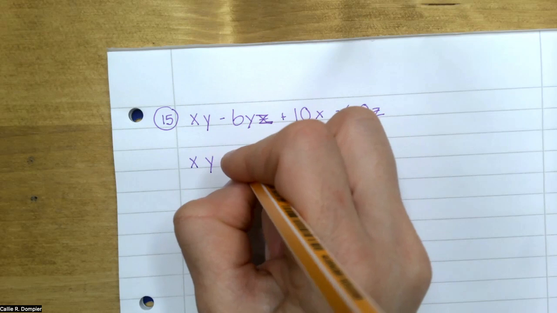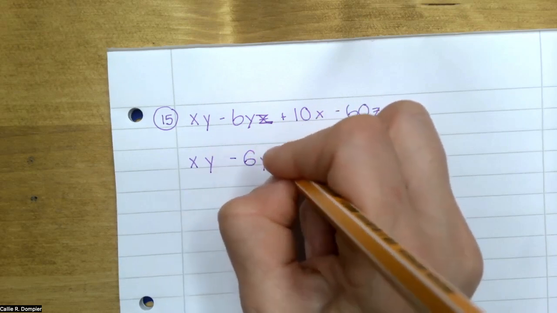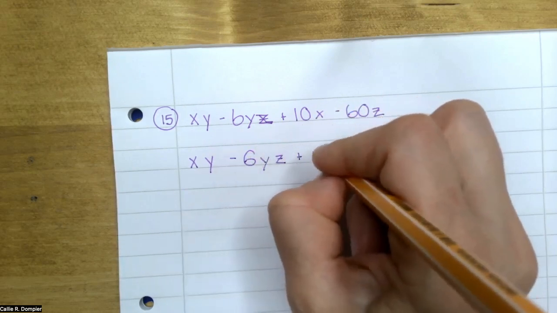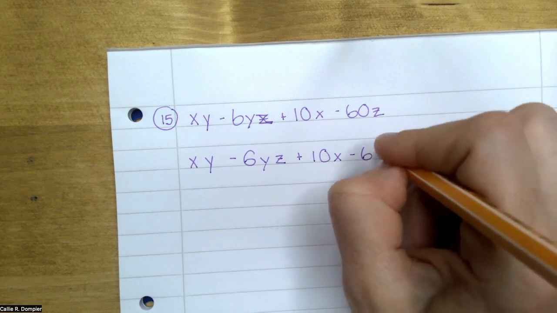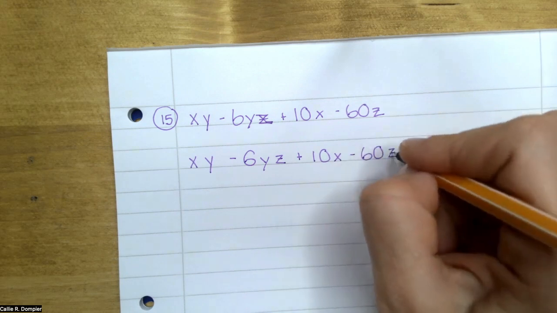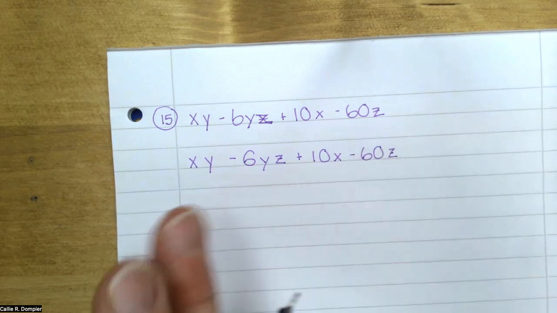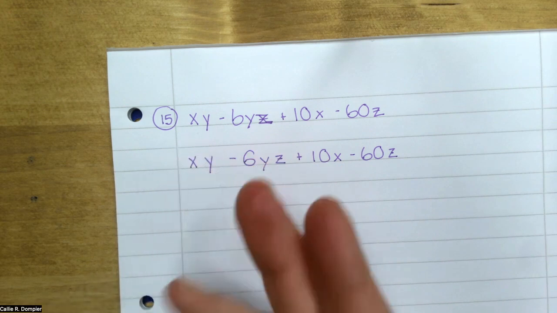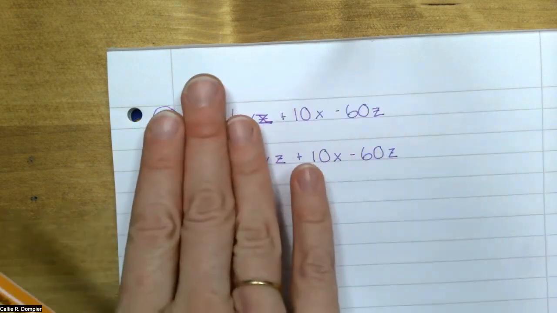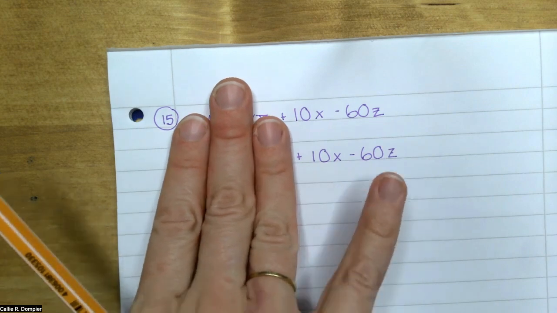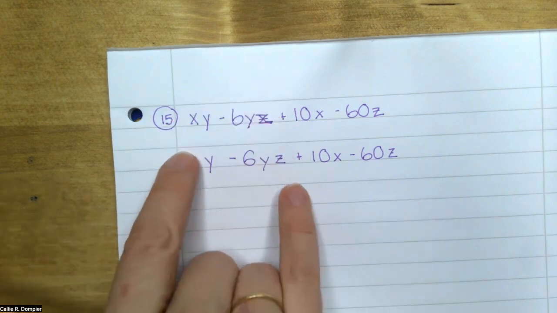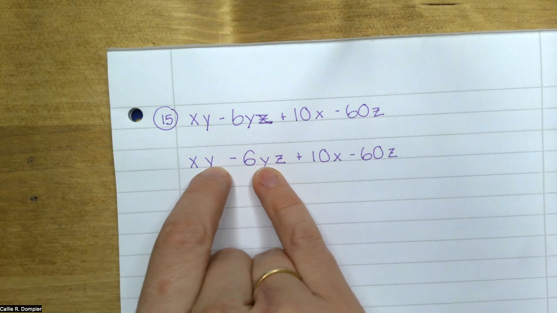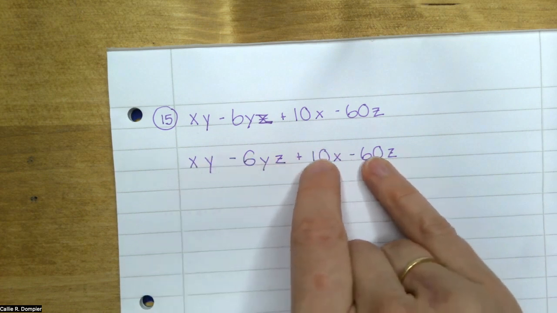When you're factoring by grouping, you can move the middle terms around if you want. So we have xy minus 6yz over here, and we have 10x minus 60z here. Now I'm thinking, okay, here I can factor out the y, here I can factor out 10.